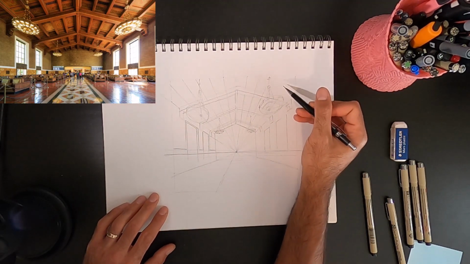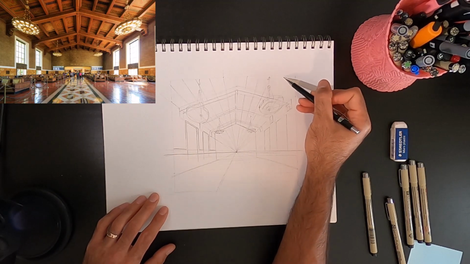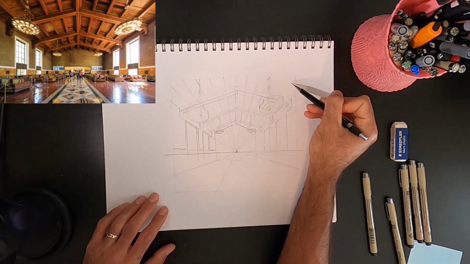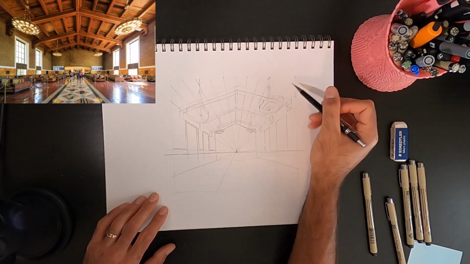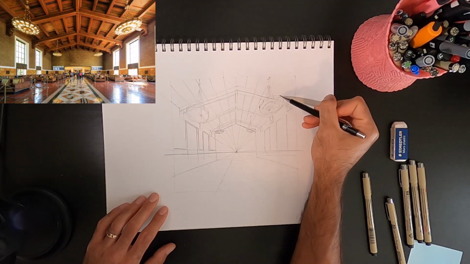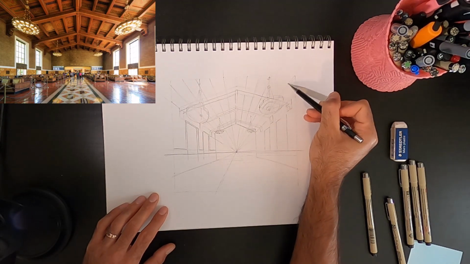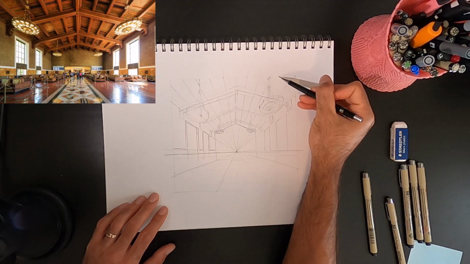And I'm using light lines so that erasing is easy. There's the edge of wall. Here's the line for this beam, hitting the exact corner pretty much. This edge comes in like that.